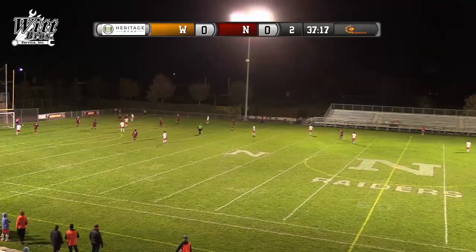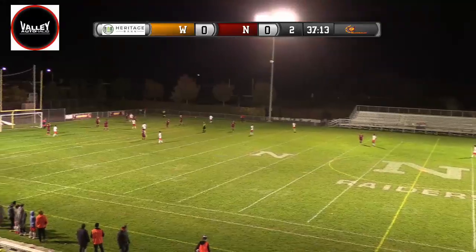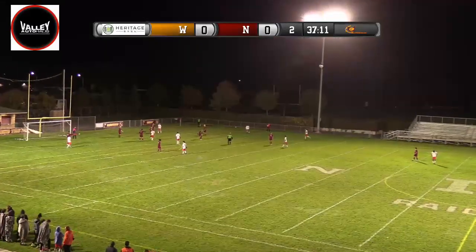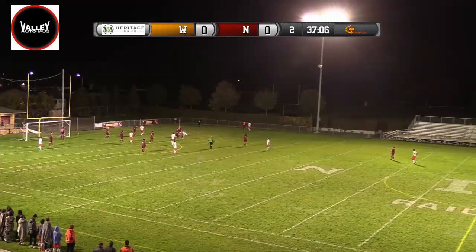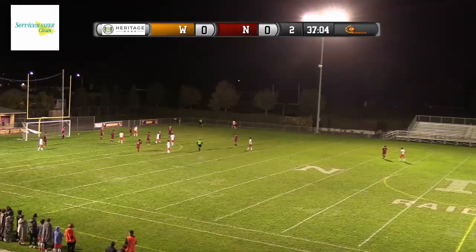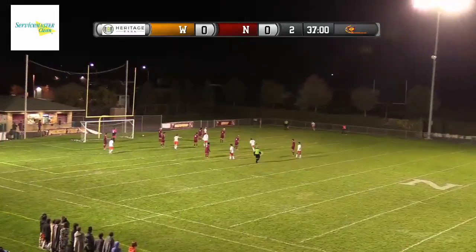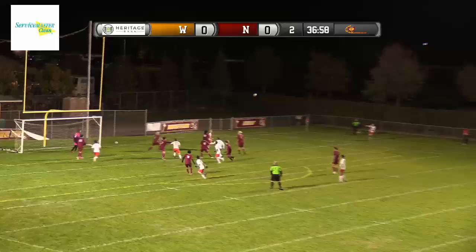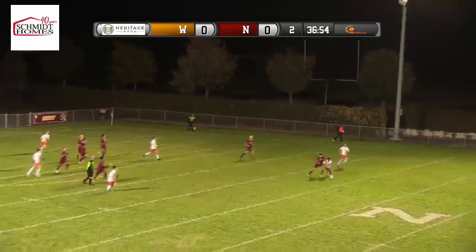Windhawks deep in Raiders territory here as it's kicked out by Marcos Gallardo on the far side. It's a Windhawk throw-in. Windhawks looking for something to happen for them, trying to get on board just as the Raiders are. Throw coming in deep into the box. Headed out by Sam Swedin. Well done by Swedin on that play.